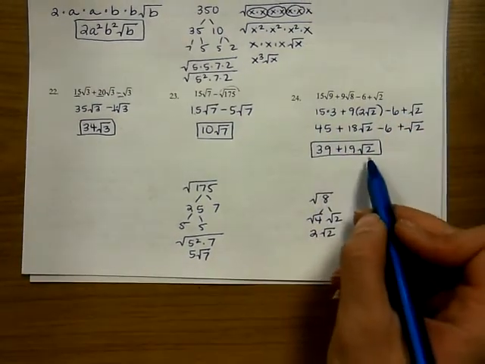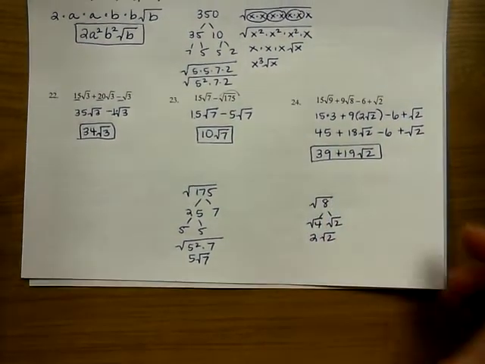I cannot combine these because this one has a square root and this one doesn't. So I cannot combine them any further. All right, moving on.